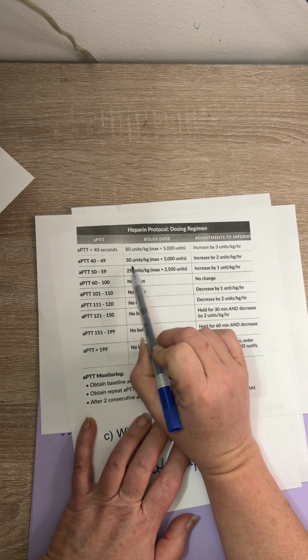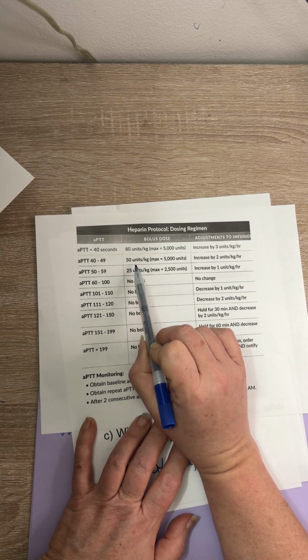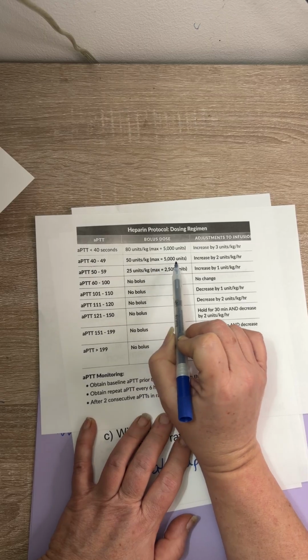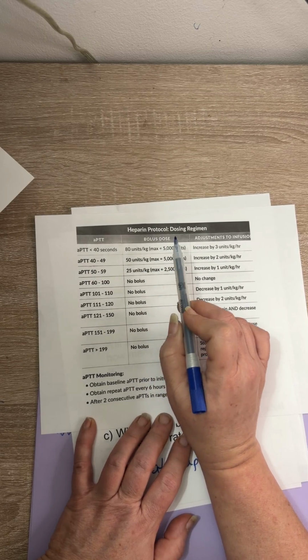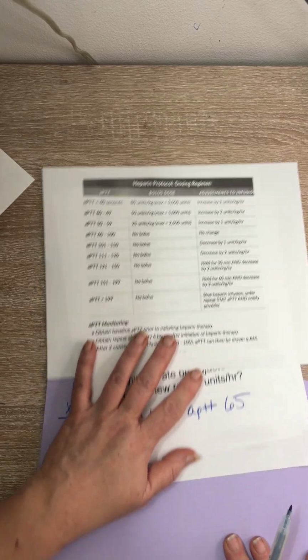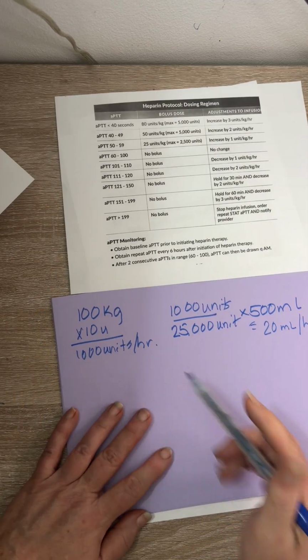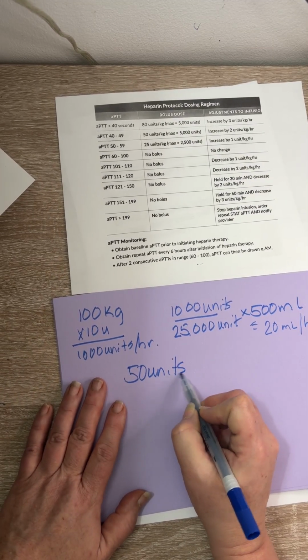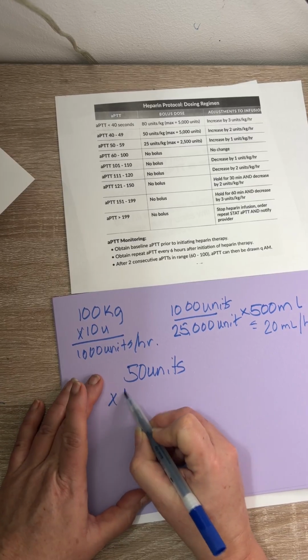And for the bolus, we got to give him 50 units per kilogram. And we can't go over 5,000, okay? So we got to do 50 units times his 100 kilograms.